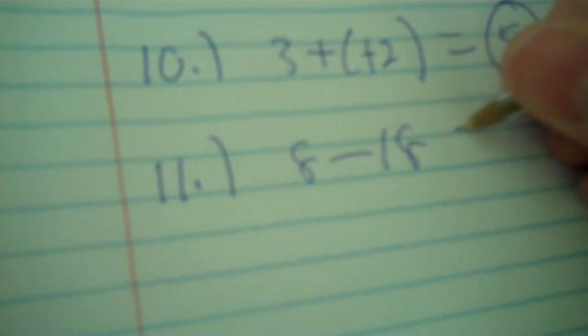Okay, 8 minus 18. Again, the word minus popped out of my mouth, so plus negative. So I start at 8, I go 18 units to the left. 1, 2, 3, 4, 5, 6, 7, 8, 9, 10, 11, 12, 13, 14, 15, 16, 17, 18. So -10.